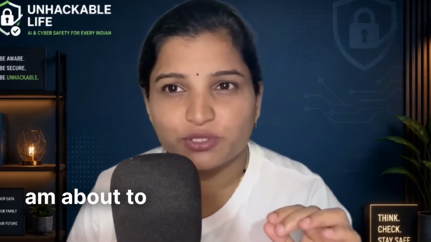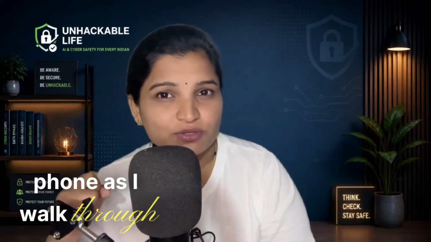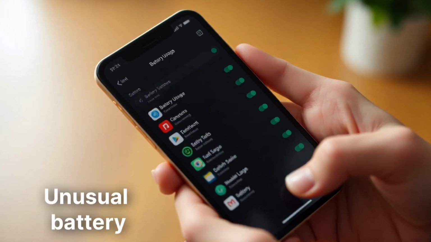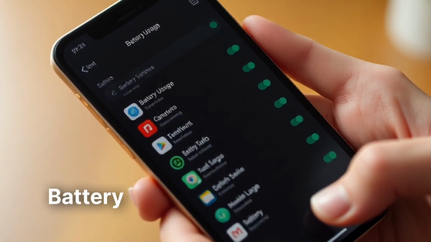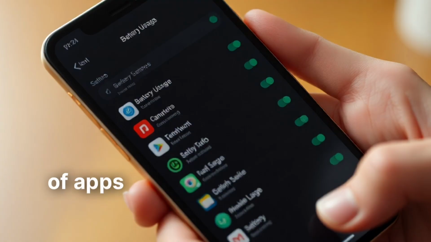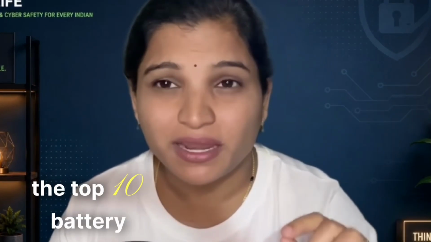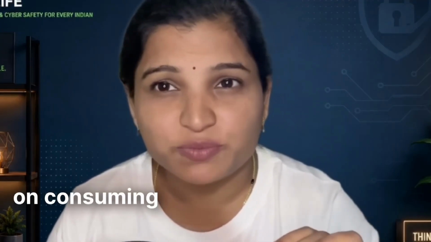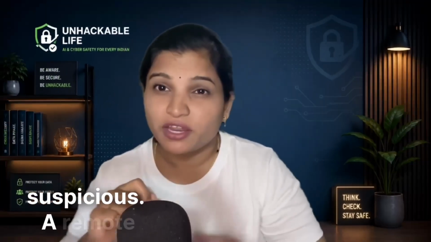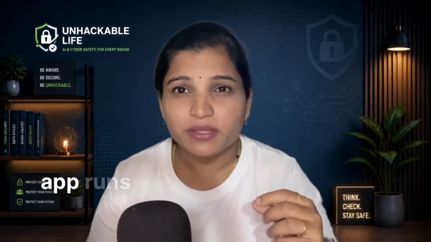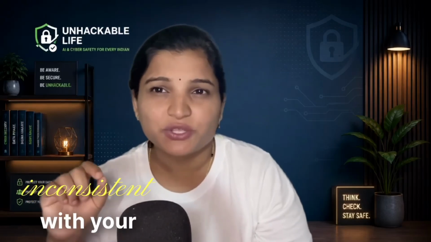The check I am about to show you takes 10 minutes. Do it right now on your phone as I walk through it. Sign 1. Unusual battery drain. Go to settings, battery usage. Look at the list of apps consuming battery. An app you do not recognize in the top 10 battery consumers, especially consuming more than 10% without your active use, is suspicious. A remote access or surveillance app runs continuously in the background. That continuous activity drains battery at a rate inconsistent with your normal use.